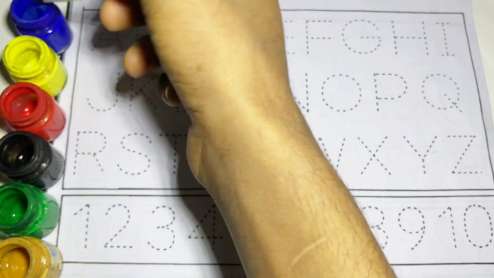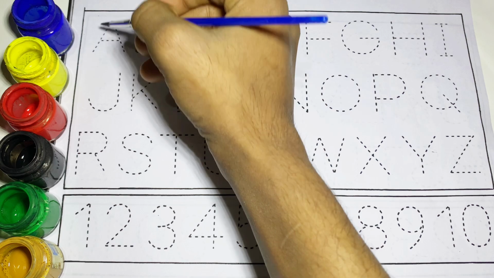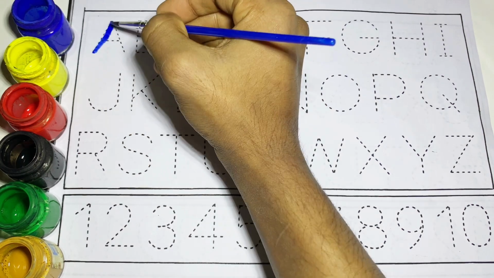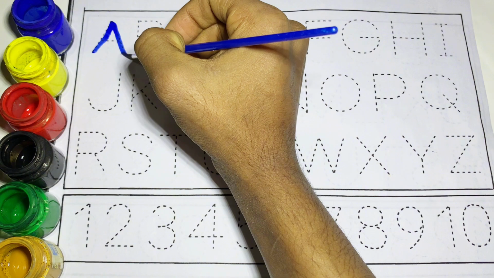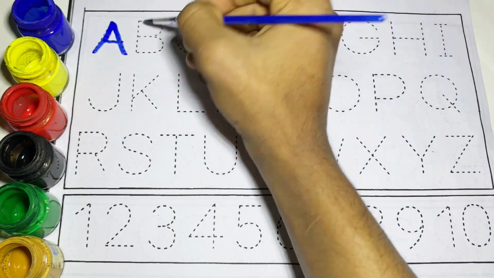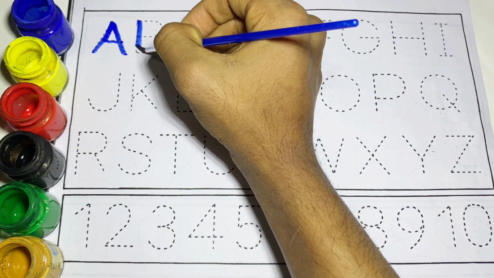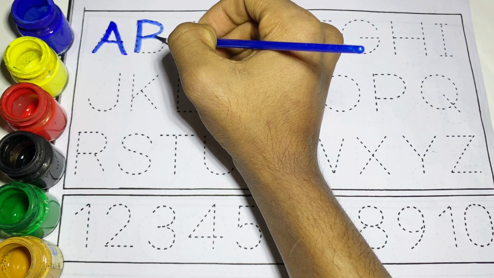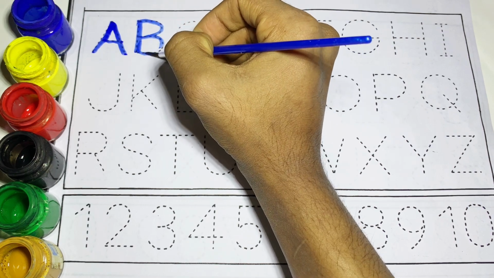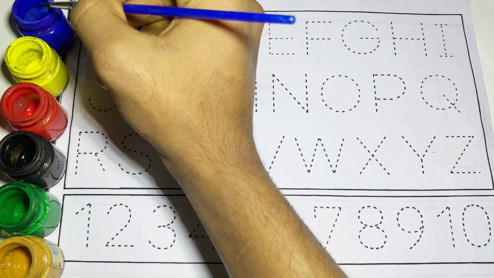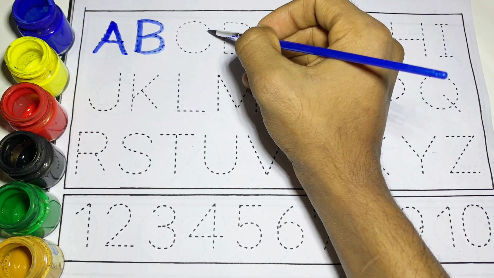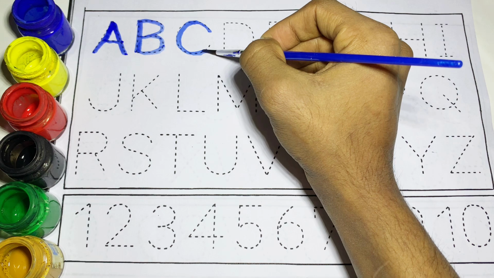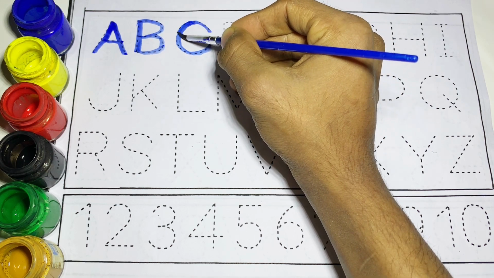Kids, firstly draw A. A for apple. A for aeroplane. And use blue color. B. B for ball. B for bat. Kids, again use blue color and draw C. C for cat. C for car.